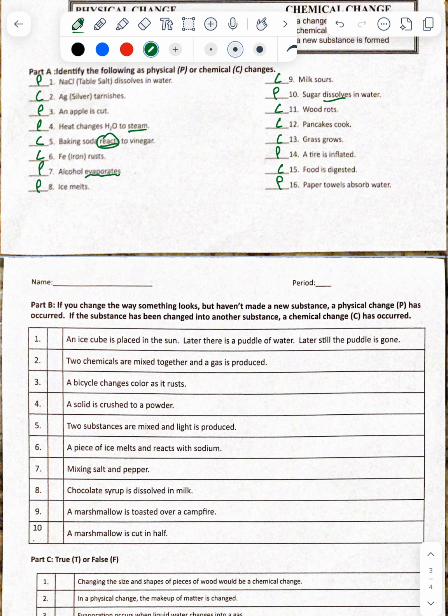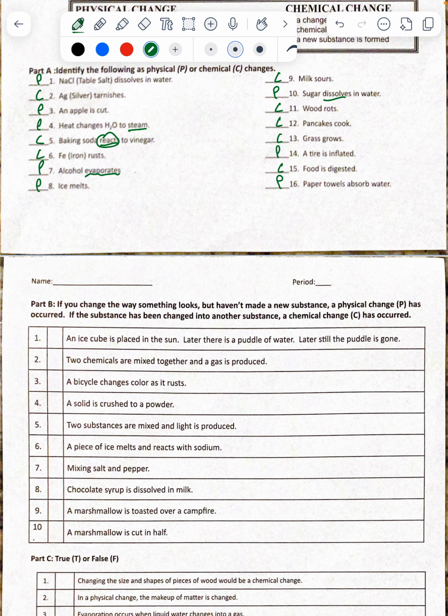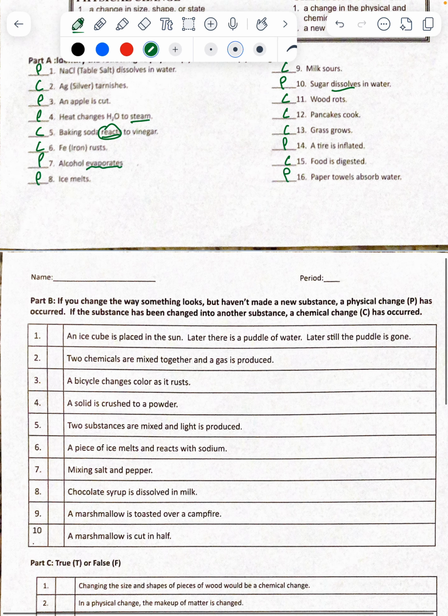Okay, going to the next part. If you change the way something looks but haven't made a new substance, again, this is talking about physical and chemical again. So we're doing it again. So more practice here. An ice cube is placed in the sun. Later, there's a puddle. The puddle is gone. Again, you just change states.